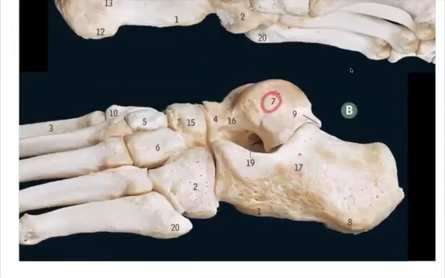Number 7 is the talus. Number 15, it will be the navicular. Number 2 is the cuboid. Then you can see the cuneiforms. This is the medial cuneiform. Number 5 will be the intermediate cuneiform, and number 6 is the lateral cuneiform.